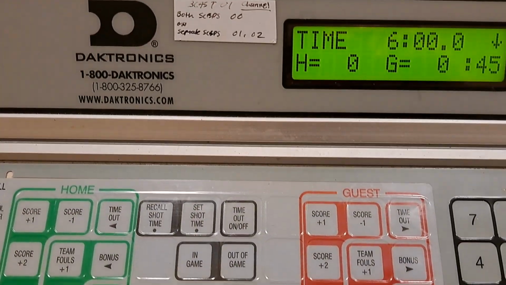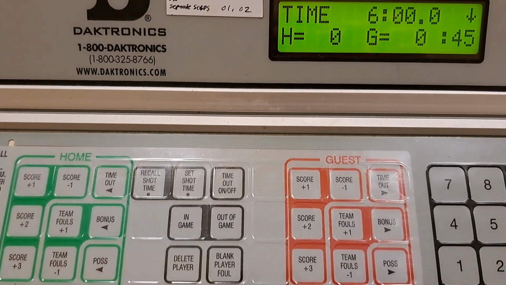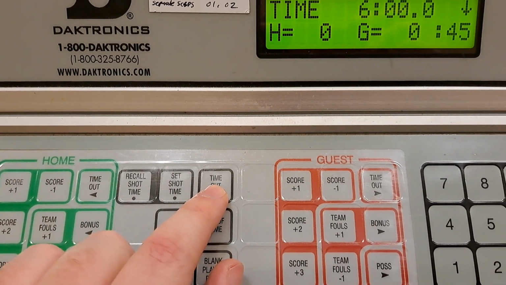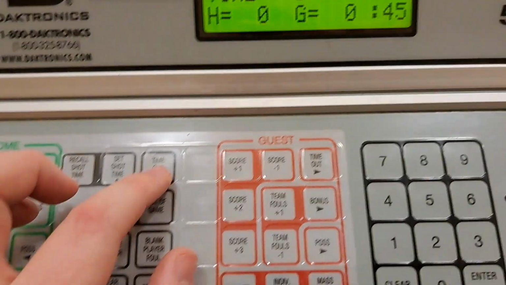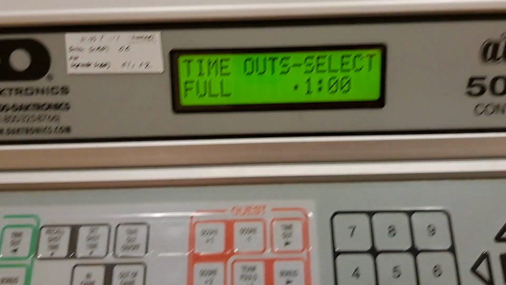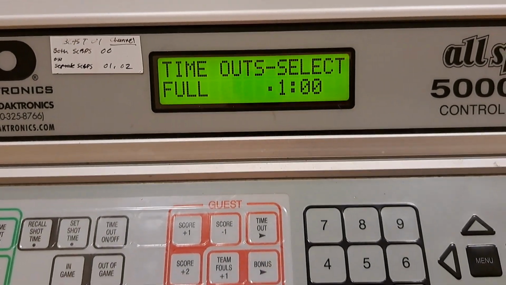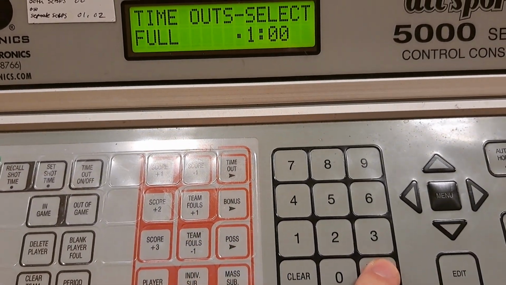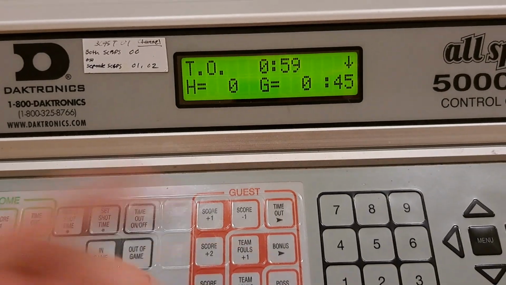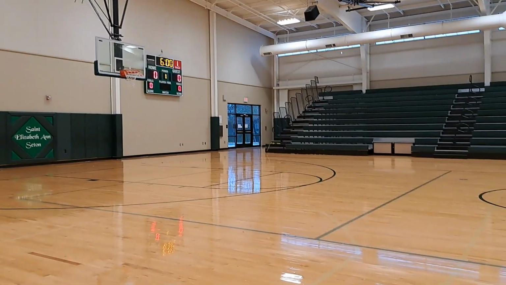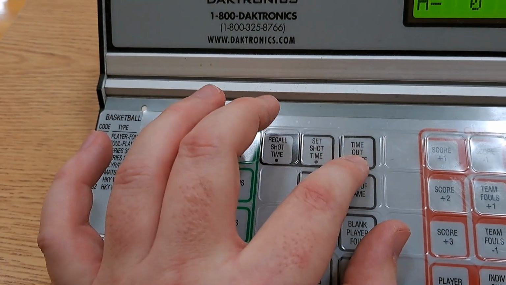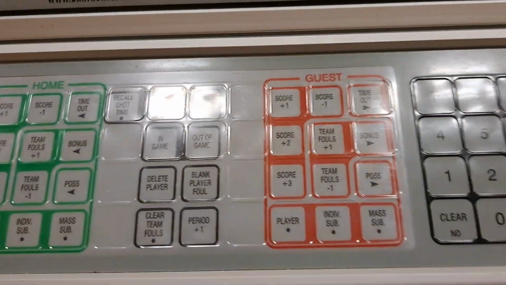Oh, one more thing. So in between like the first and second quarter, there's this button called timeout on off. So between first and second quarter, you can hit this button and it'll say timeout select. Basically, it's just your 1 minute between first and second. Hit that, hit enter. It'll run. It doesn't affect your clock at all. To turn it off, timeout on off. That's the gist of it.